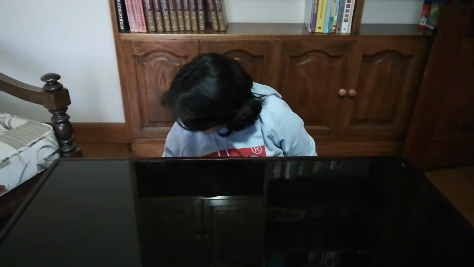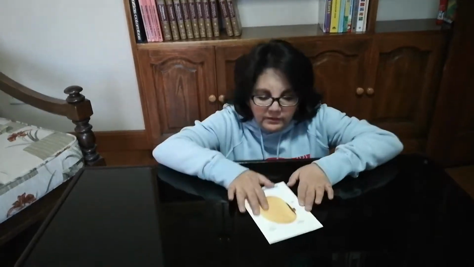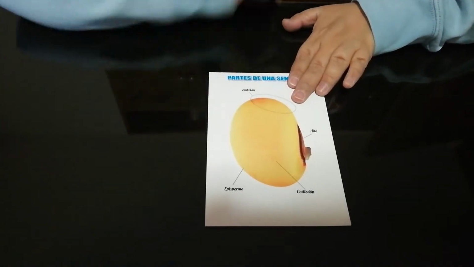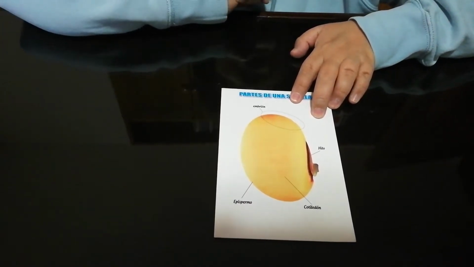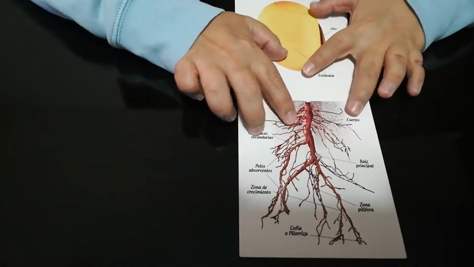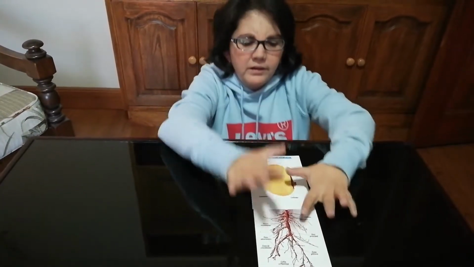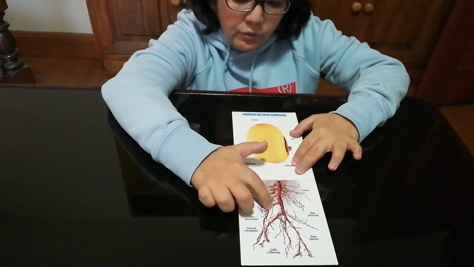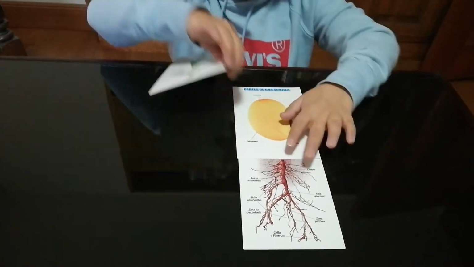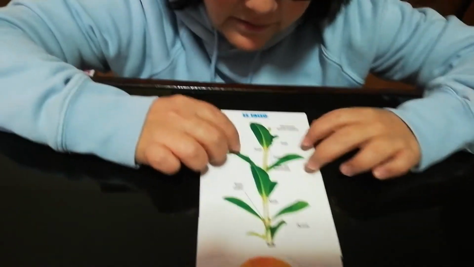Okay? So, let's talk about the seed. This is the seed. And this is where the plant starts growing from. Okay? The seed. Then we have the roots that grow from the seed. The roots absorb the food and the nutrients and the water the plant needs, okay? So, seed, root.